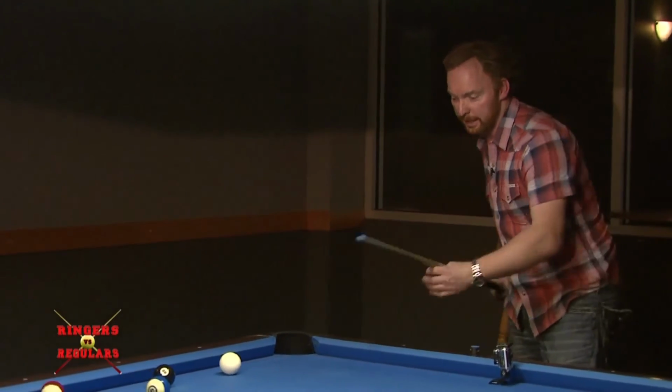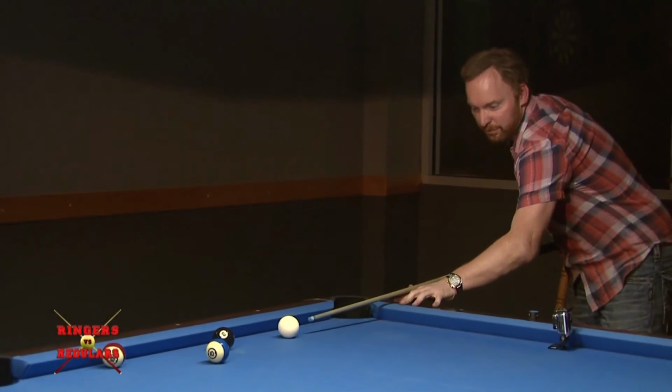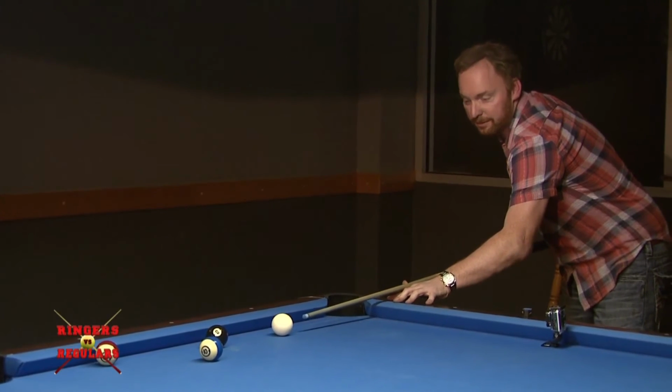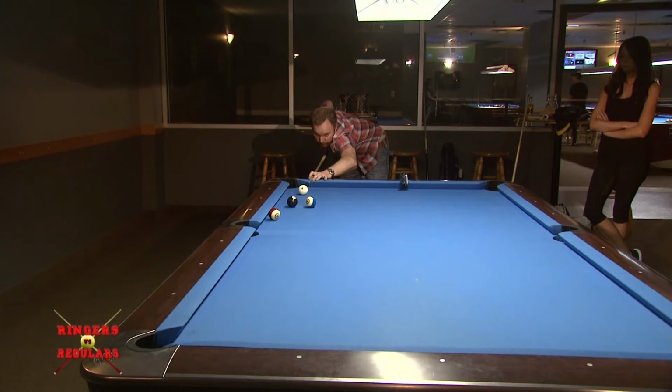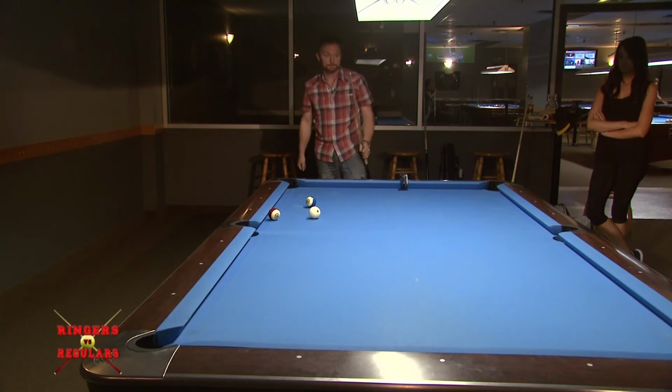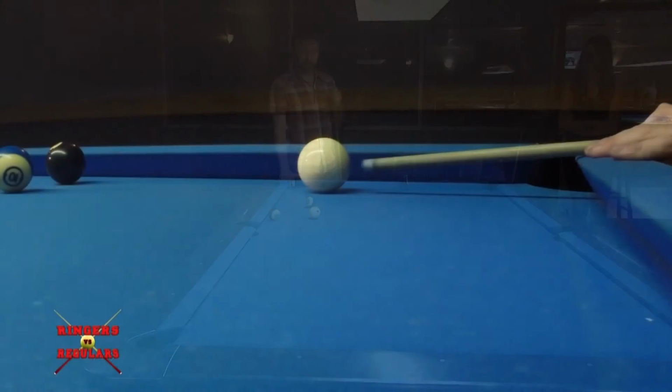So remember about left-hand spin, probably between medium and hard speed, and give it a shot. So try the 8 ball back here. Great shot. Thanks.